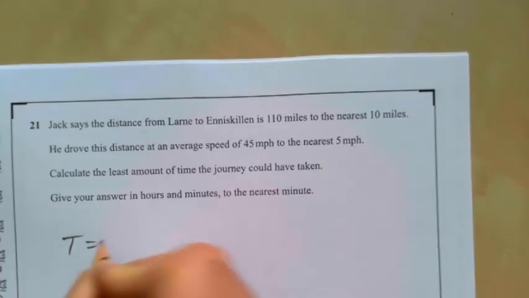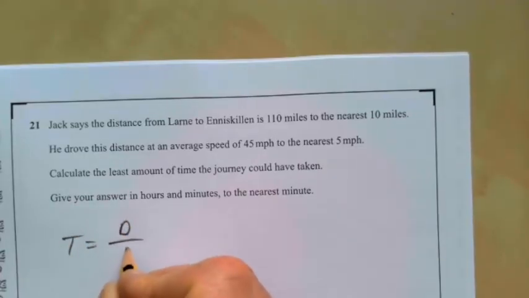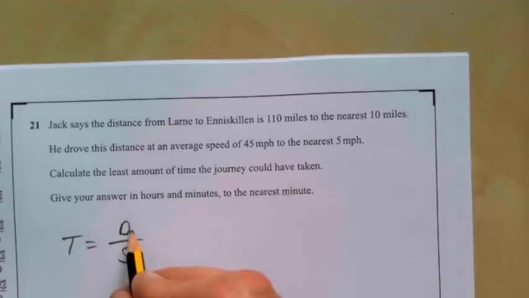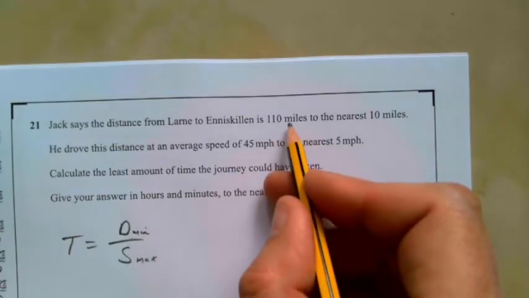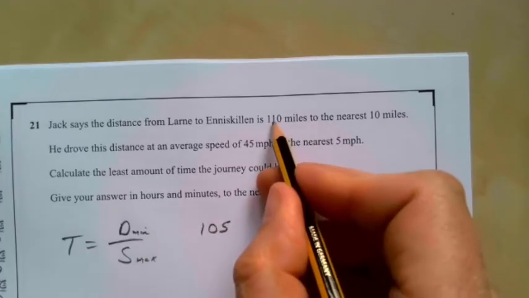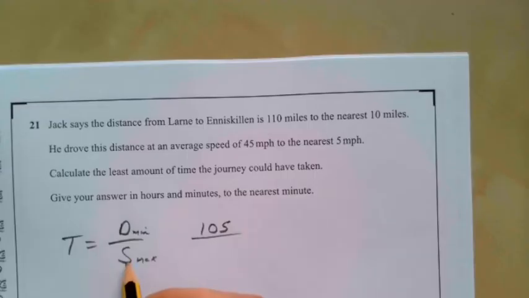So first of all, time is distance over speed. And we want the minimum. Calculate the least amount of time. So you need to make this as small as possible and you need to make this as big as possible. So we want the minimum distance and we need the maximum speed. So the minimum distance, if that's 110 miles, would be 105, because it has to be between 105 and 115. And then the nearest 5 miles per hour, we want that maximized, so that's going to be 47.5.